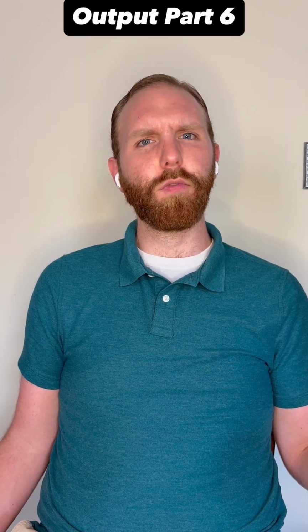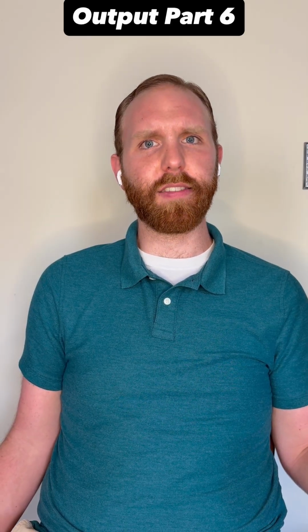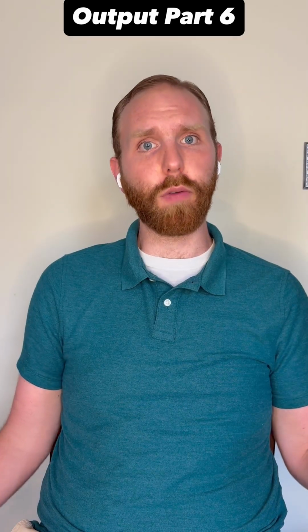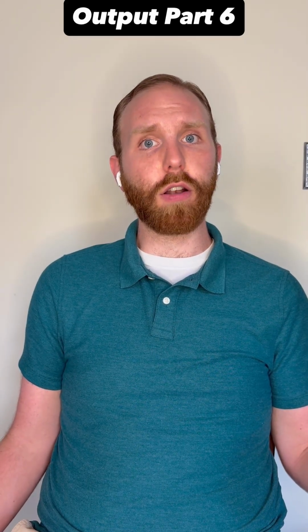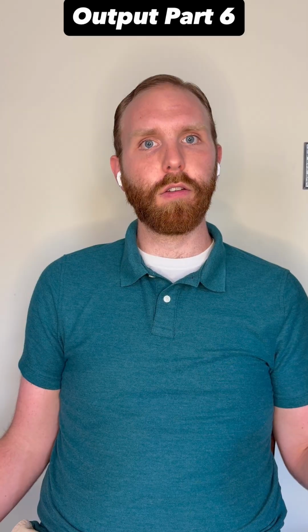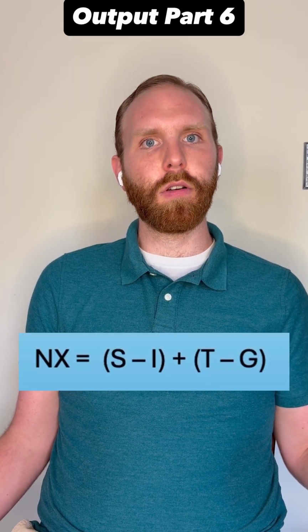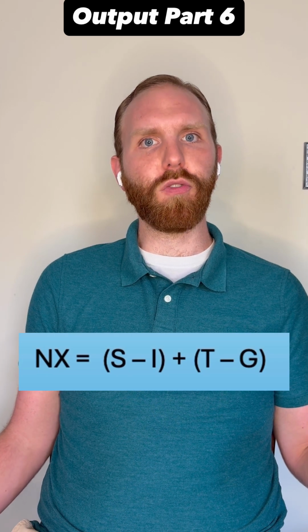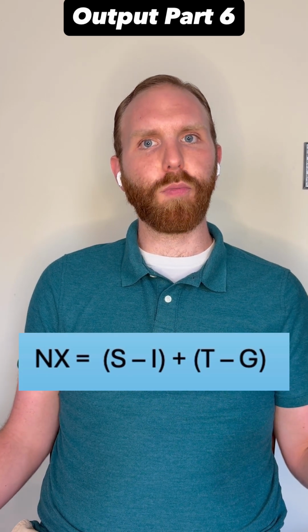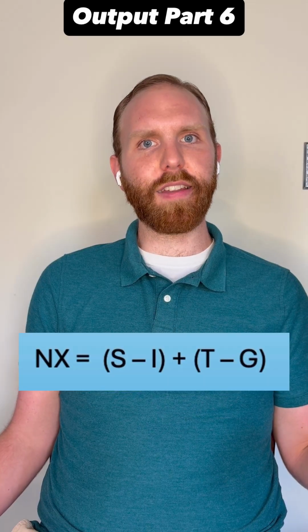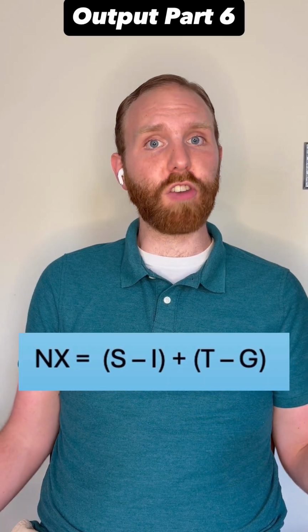Now remember, for the same reason T is net taxes, these funds go back to people or firms and can then be used on consumption or investment. So we don't want to double count here. Going back to this equation, net exports is equivalent to the savings gap and the government surplus. This accounting identity does not mean cause, it's just by definition.